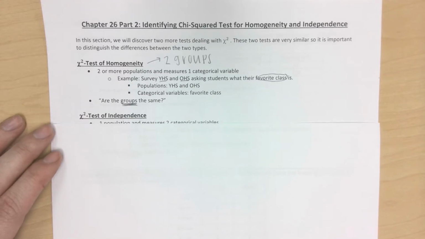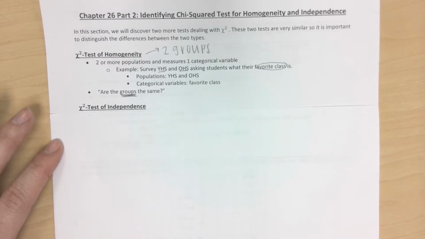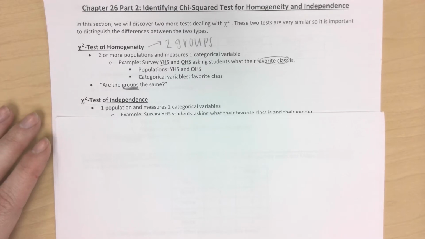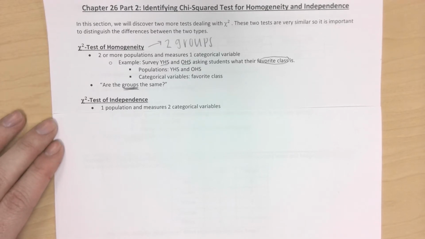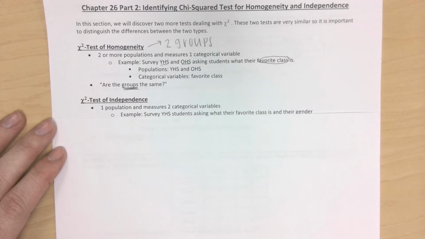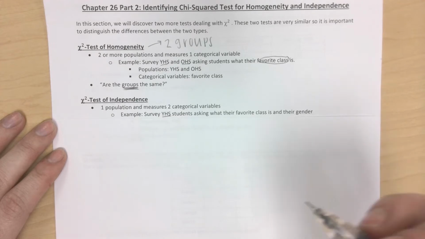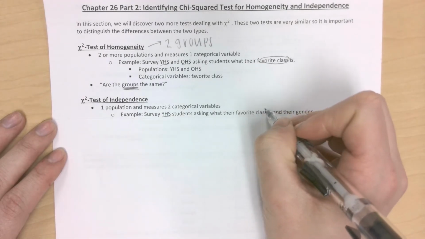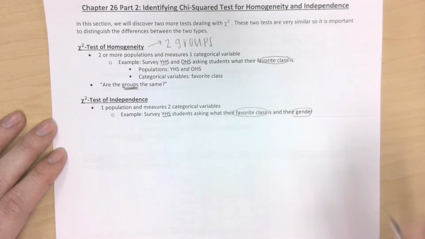The other test that we have is called a chi-squared test of independence. Now with this test, we are going to have just one population, but in this case, it's going to measure two categorical variables. So for example, I could survey YHS students asking what their favorite class is and asking them their gender. So the one population would be your YHS students. The two variables that we're measuring are their favorite class and their gender.